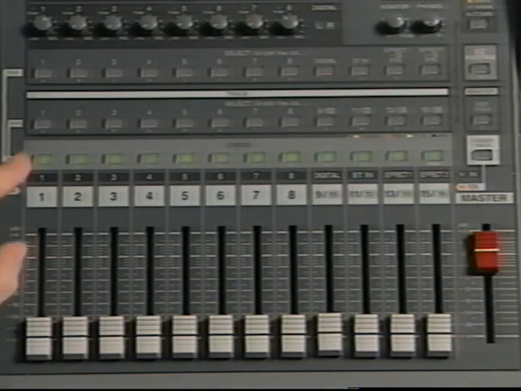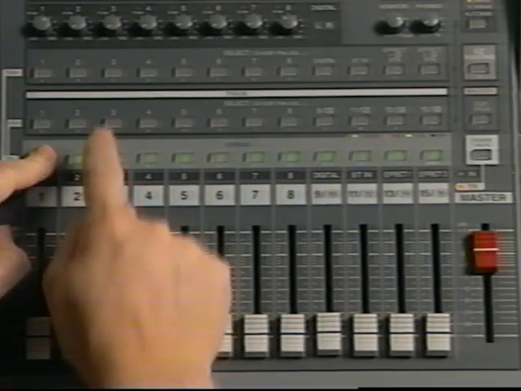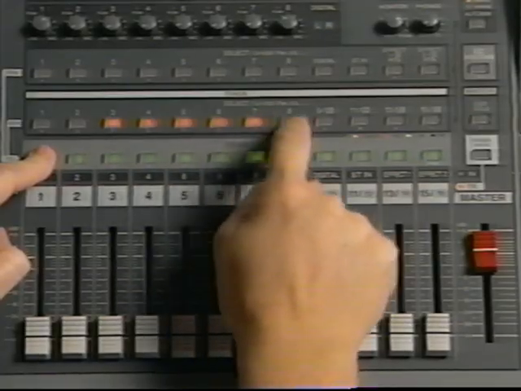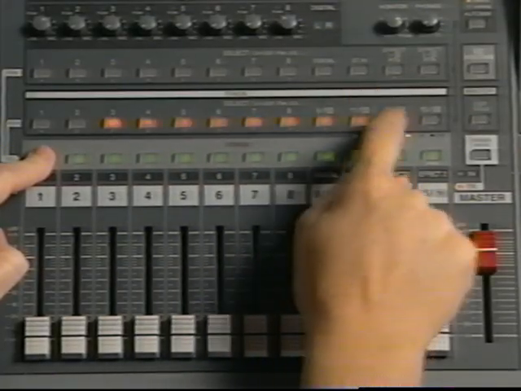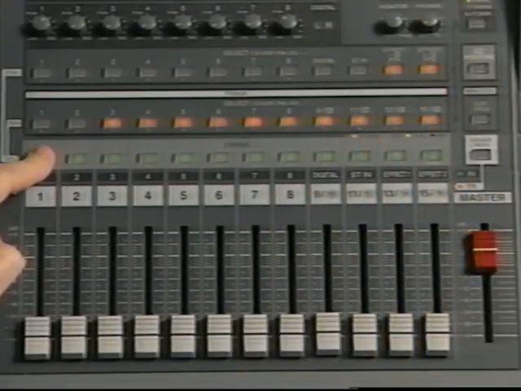Now, we'll set up the destination tracks so they are recording the source tracks. To do this, press and hold the Status button for the destination track, and then press the Select button for each of the source tracks. Hold the Status button for track 1. Press the Select buttons for tracks 3 through 16, and also any effect returns you want to use. Don't forget to use Shift when selecting effect returns 3 and 4.